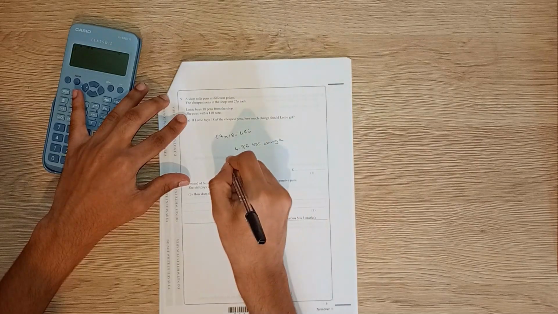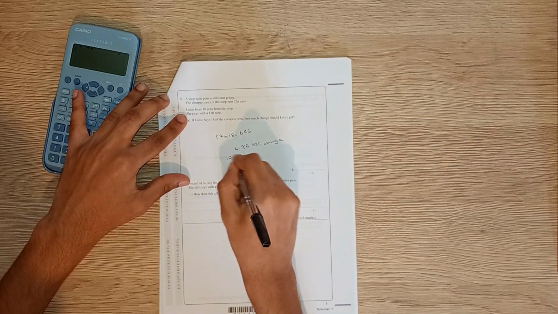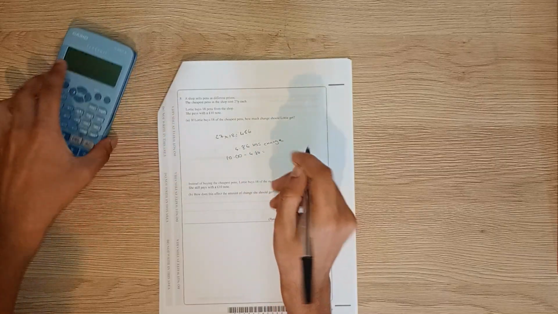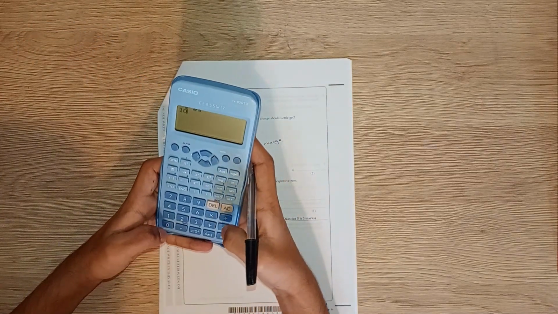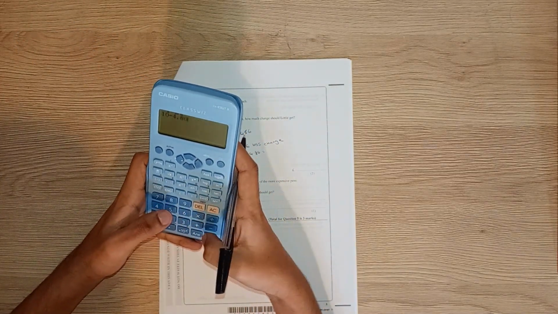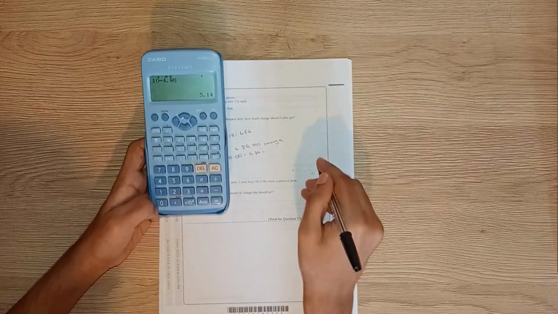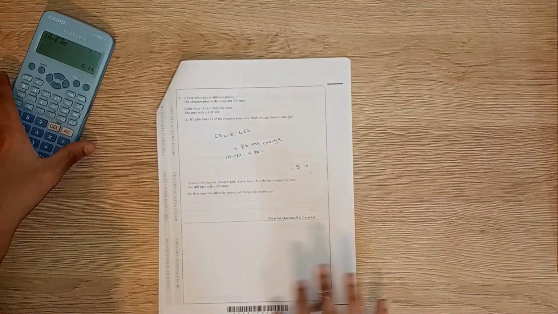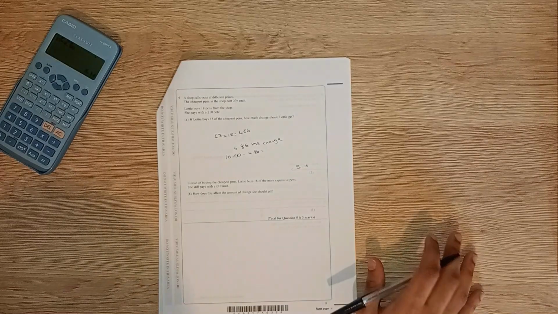And now, if you do £10, so if you put the change, you might get the mark. So 10 minus £4.86. That's your answer: £5.14. Nothing else you need to do. Now, second one.